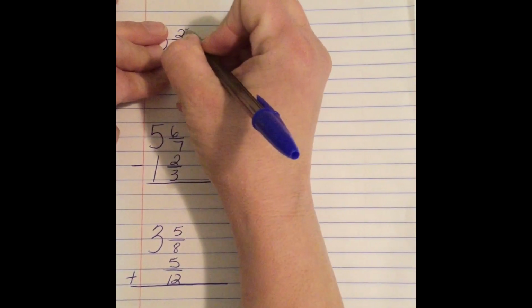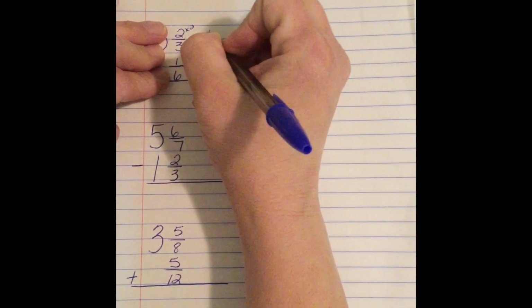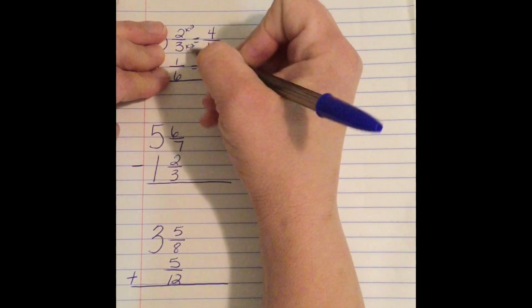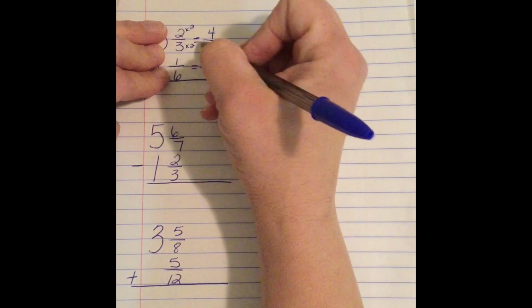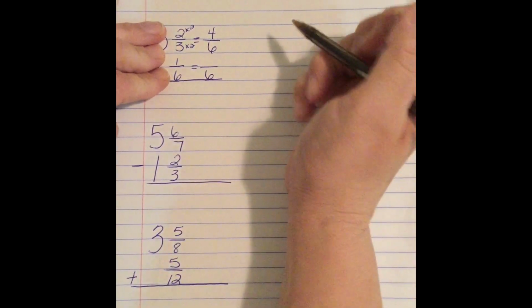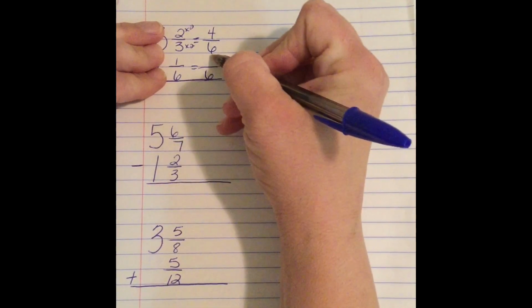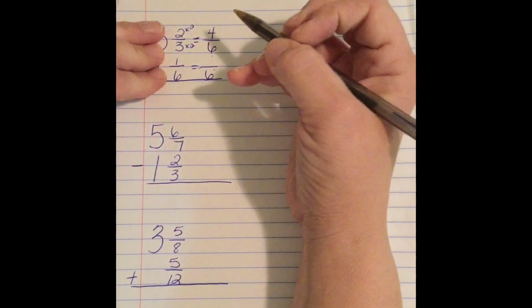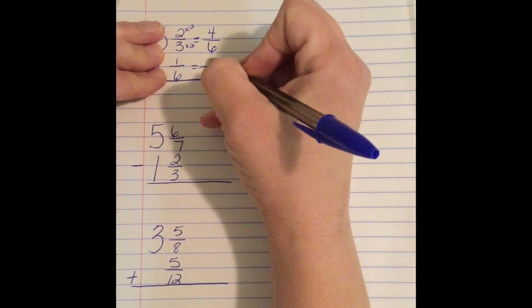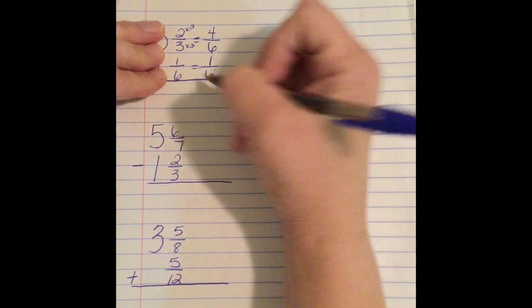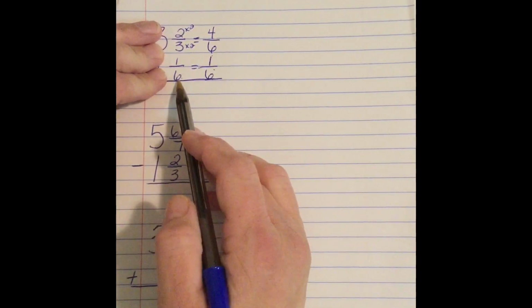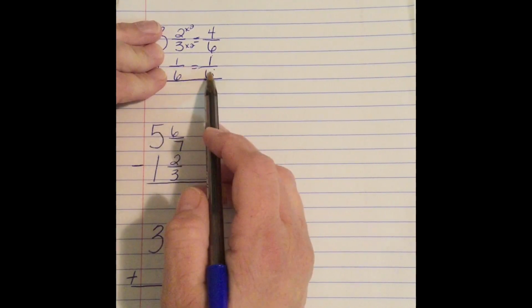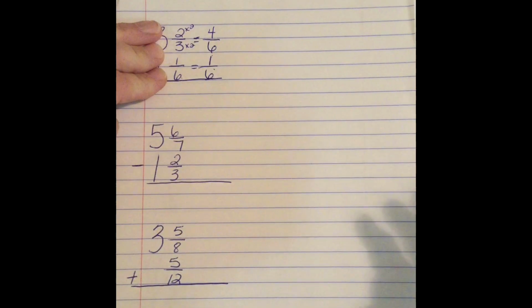So now I have to do the same to the numerator. 2 times 2 is 4. So I multiplied the denominator and the numerator by 2. And 2/3 is equal to 4/6. Equivalent fractions. 1/6 is equal to something over 6. What can I do to make 6 equal to 6? 1 times 1, right? 6 is already equal to 6, so 1 is equal to 1. So basically, I'm just saying 6 times 1 equals 6, so 1 times 1 equals 1. If the numbers are the same, it just stays the same. You don't do anything. Okay, so I'm finished with this set of fractions.